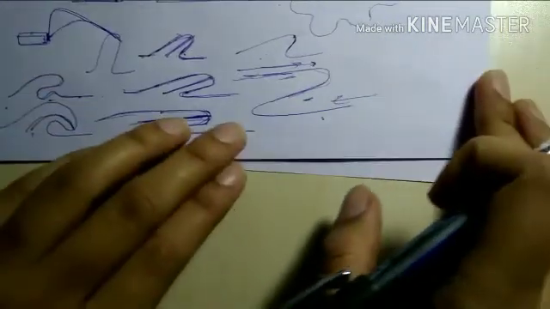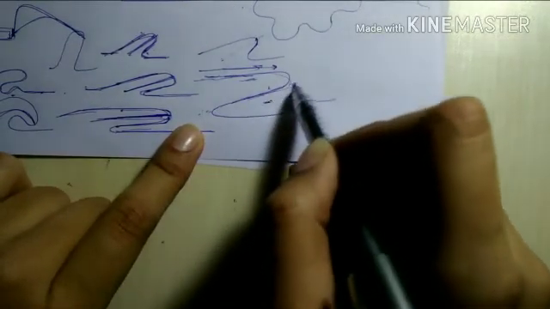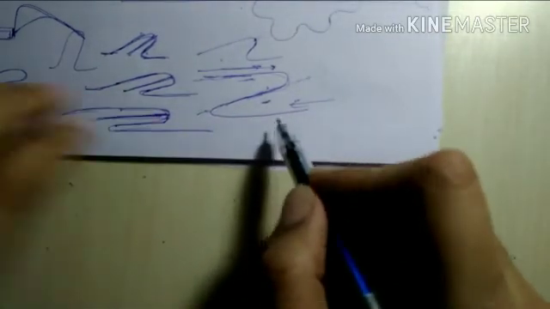Now next is Nappes. We have understood overturned fold. Due to very intense pressure, these limbs break down. One part is here, and another part goes down here.